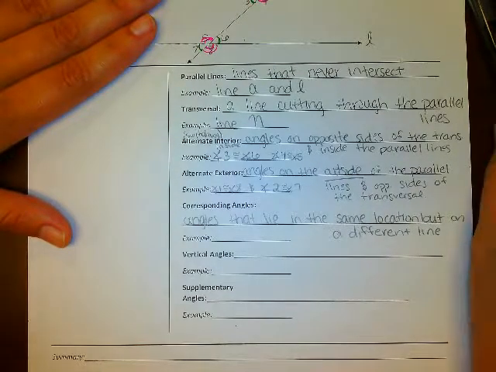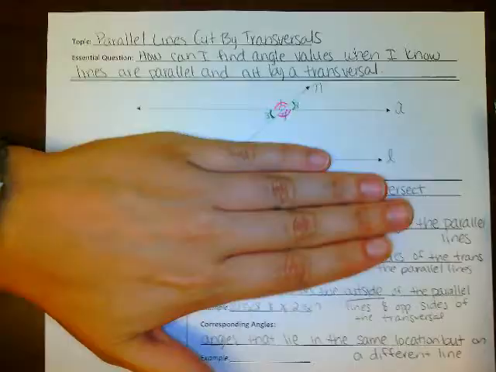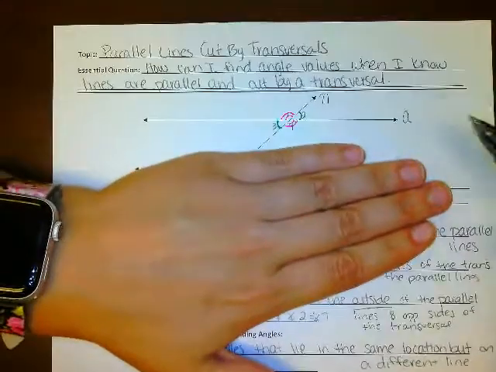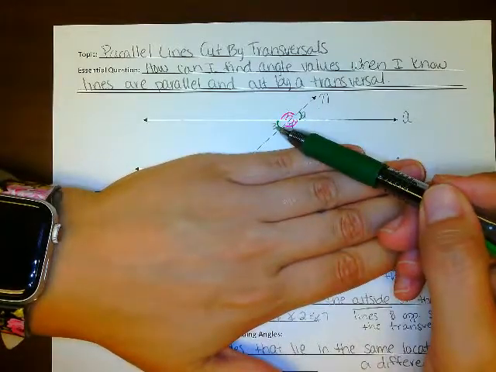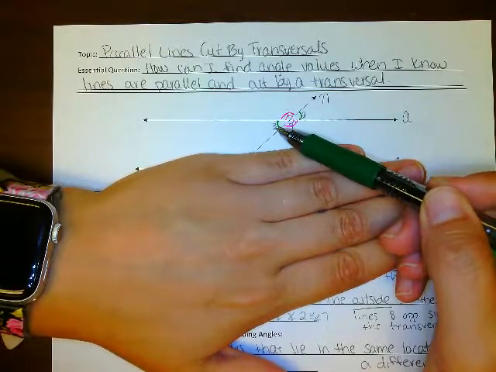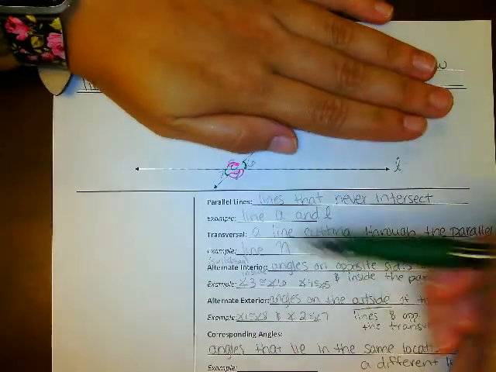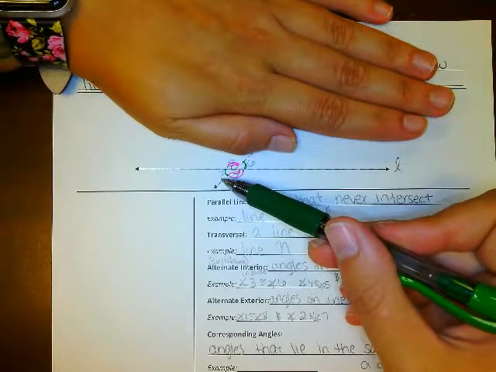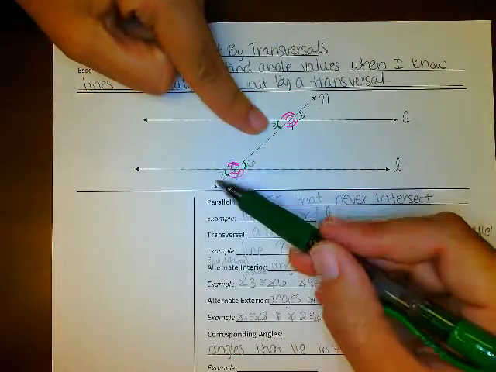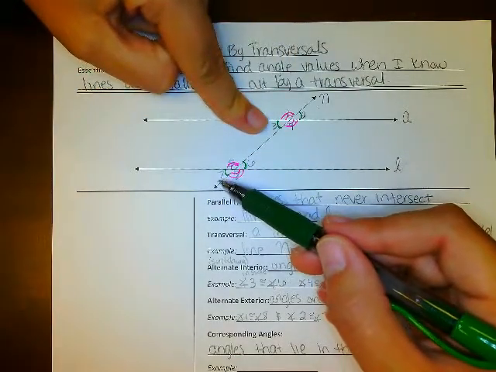So what I mean by that is, if we're looking at A, 3 is the bottom left angle. So if we look at B, 7 is the bottom left angle. So that means 3 corresponds with 7.